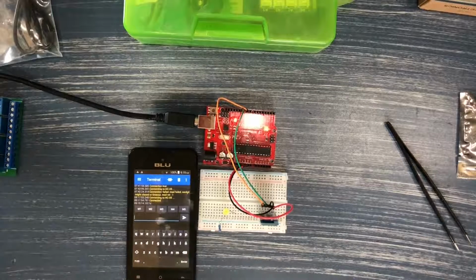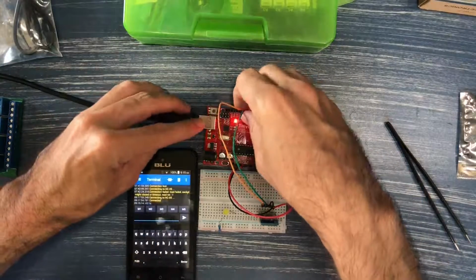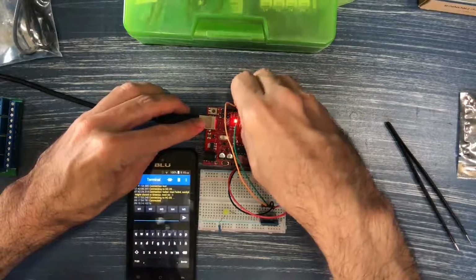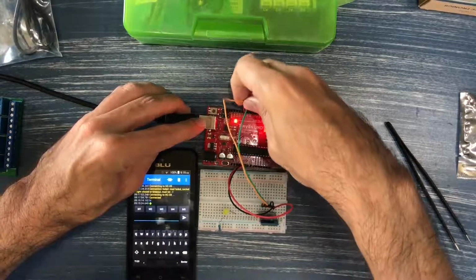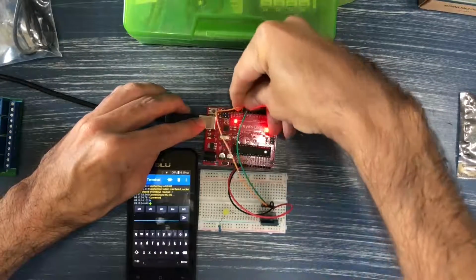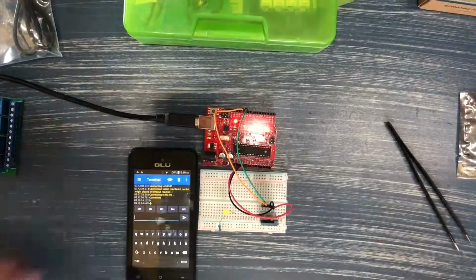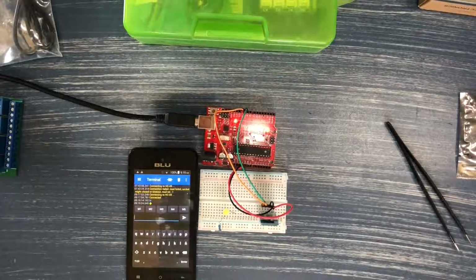So I sent the word hi to the Arduino. The cables seem to be the other way around. Sorry about that. That's why I put up that slide where it's important to always keep in mind that the RX and the TX switch around from module to microcontroller.